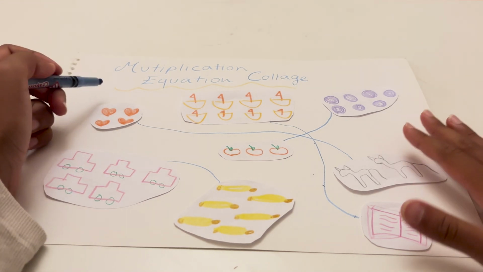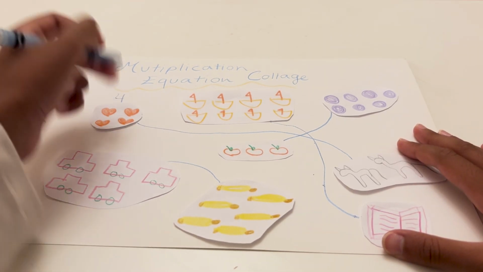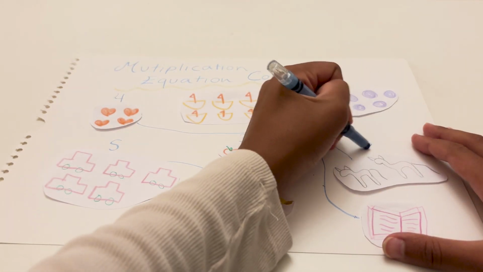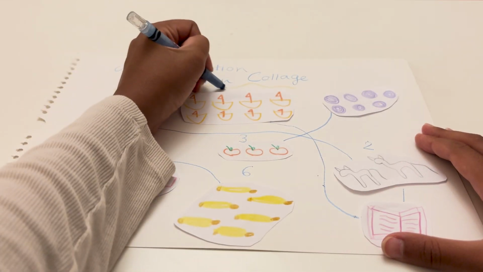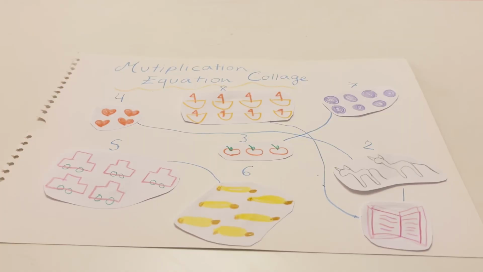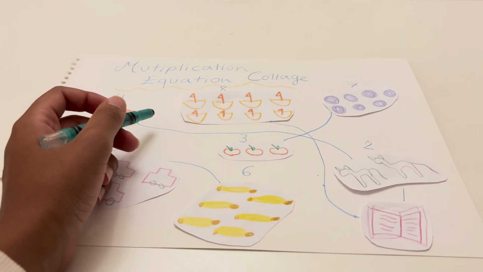Make sure to write the numbers above the groups. So 4 hearts, 5 cars, 6 bananas, 3 apples, 2 horses, 1 book, 8 boats, and 7 circles. Now it's time for me to write down my multiplication equations. On the lines, you just write down the equation.